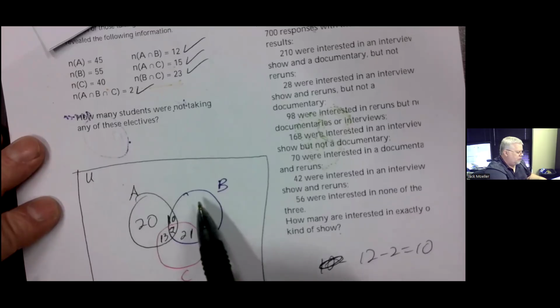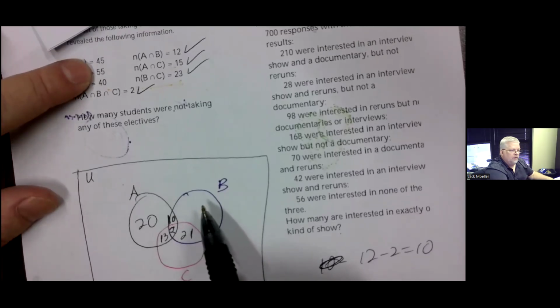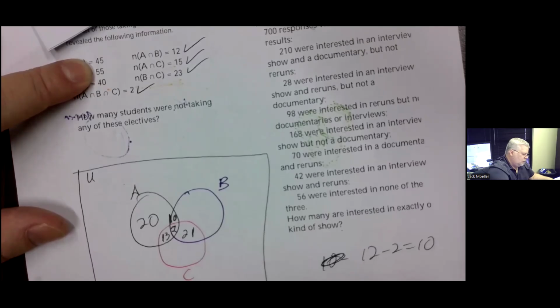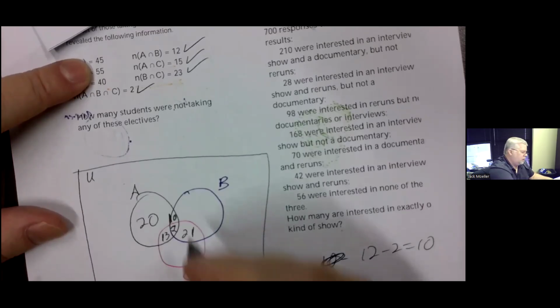What does B circle add up to? Well, B has to add up to 55. So what have we done for B? Well, we have 10 and 2 and 21 already accounted for. So there's 33 there already. There's supposed to be 55. Just 22 not accounted for.